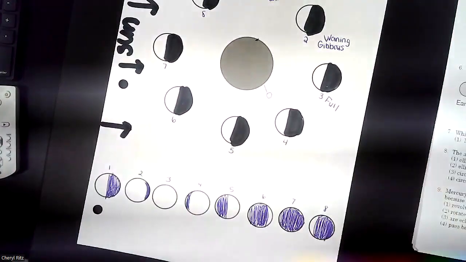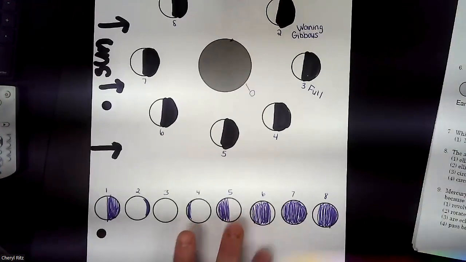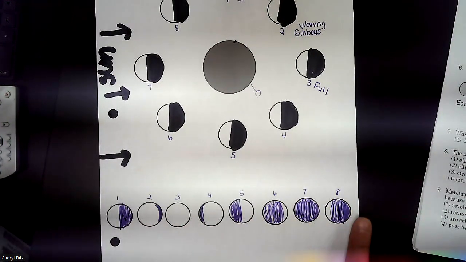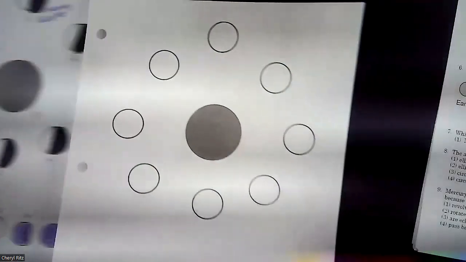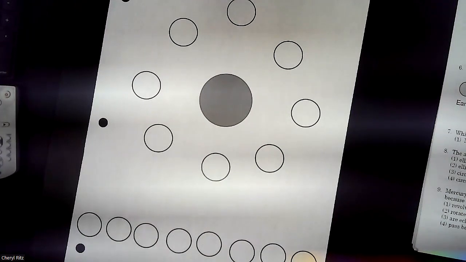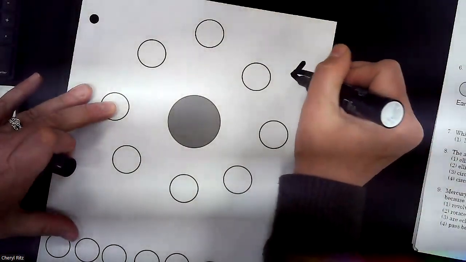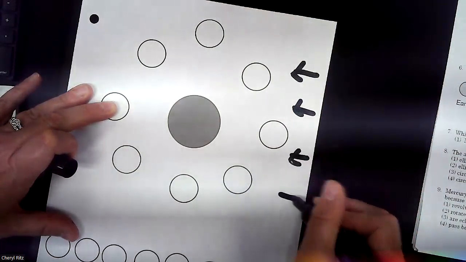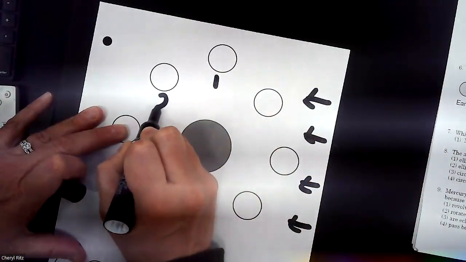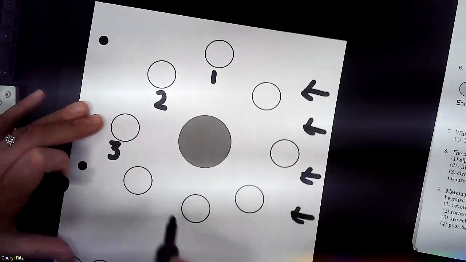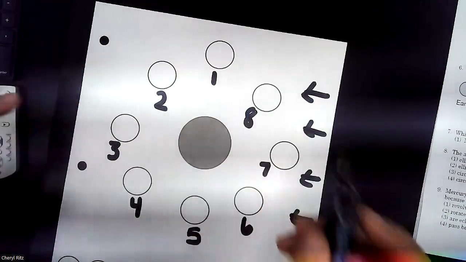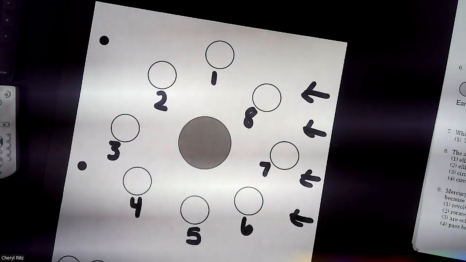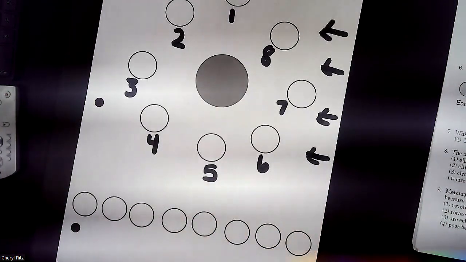Okay, I believe I've checked almost everybody's. If you are still working, I will come around and check. These are the way the moons should look for the first round. Now we're going to do it again, and I'm going to change up a few things. I want you to label it with the sun coming from the right now. And now we're going to go counterclockwise around with our labeling, because that's what the Regents is going to do: change where the sunlight is coming from.